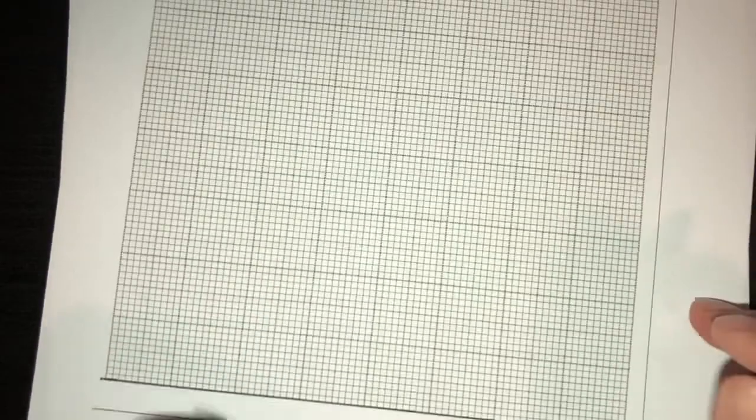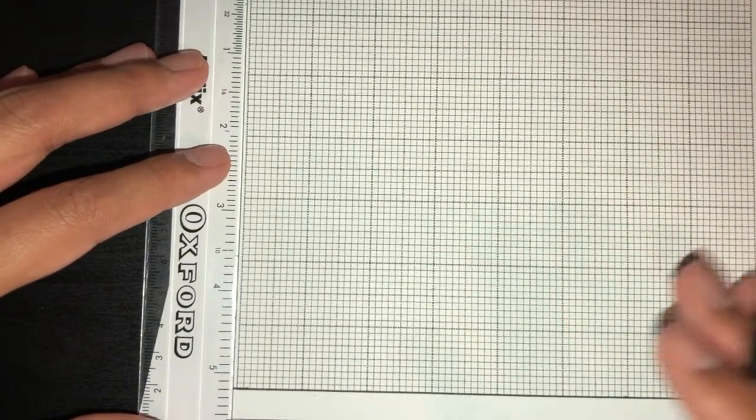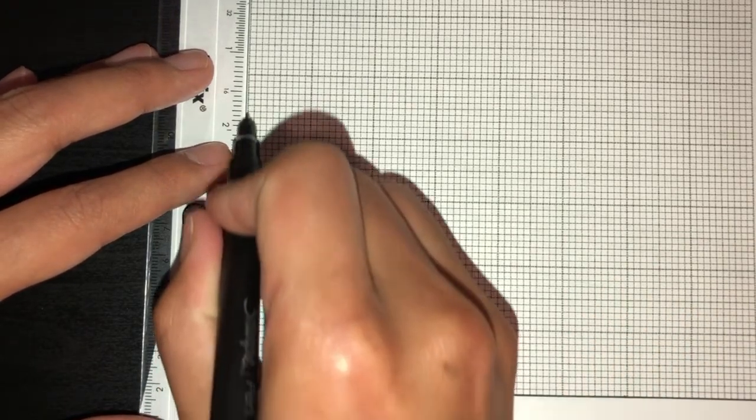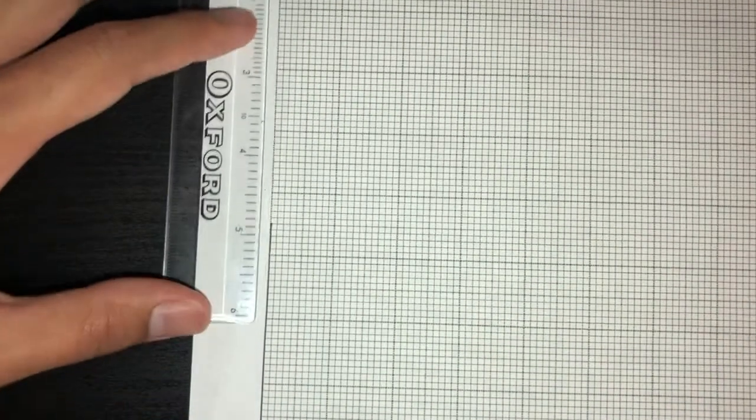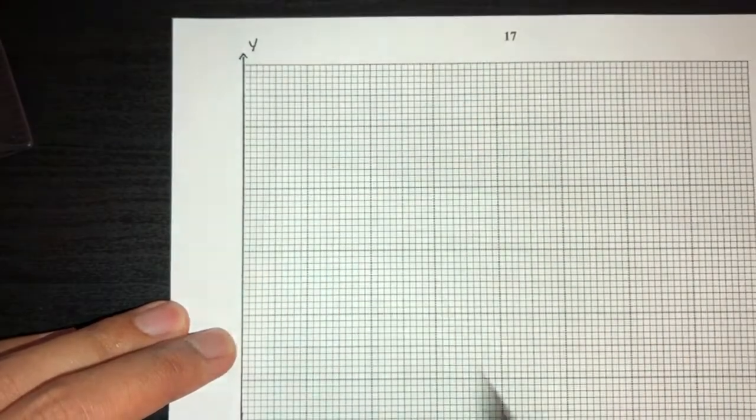Okay, that will be x. And for y, it will be your vertical line. Okay, this is your y-axis.